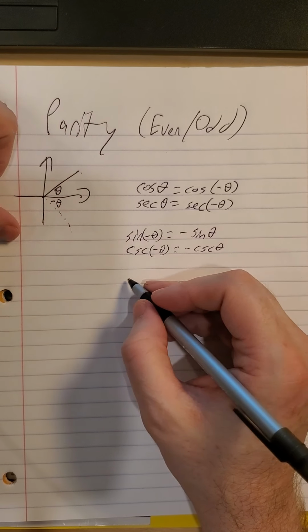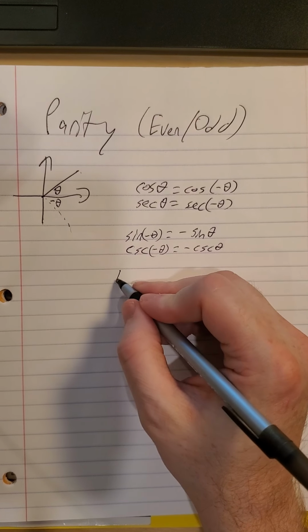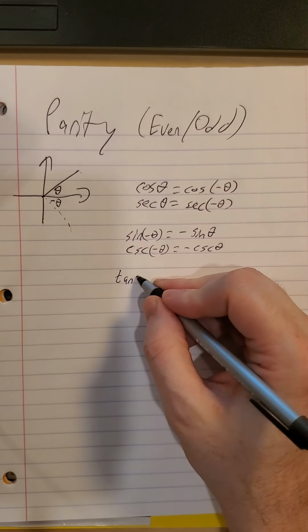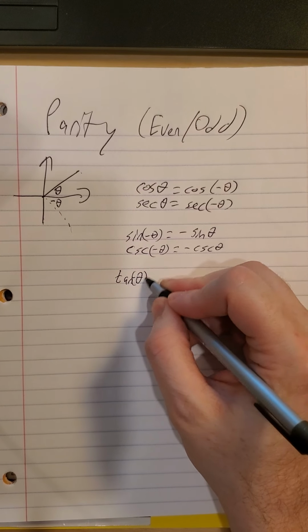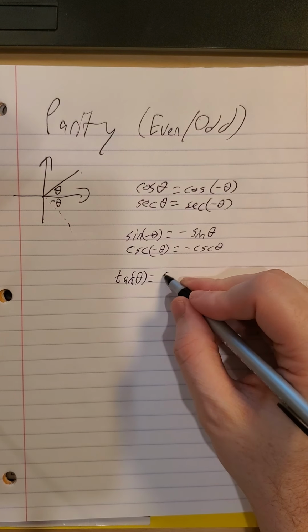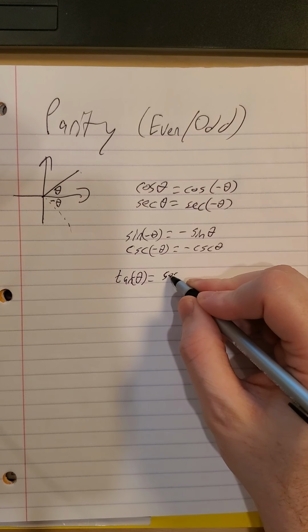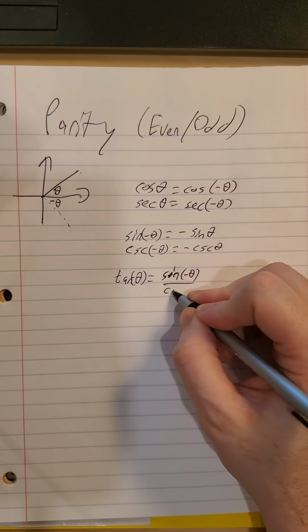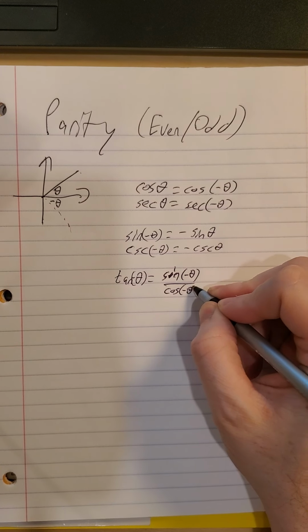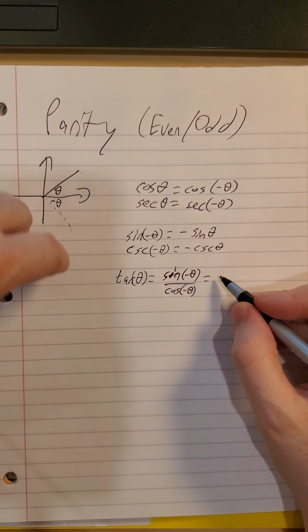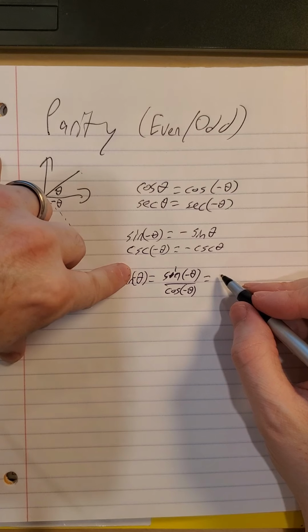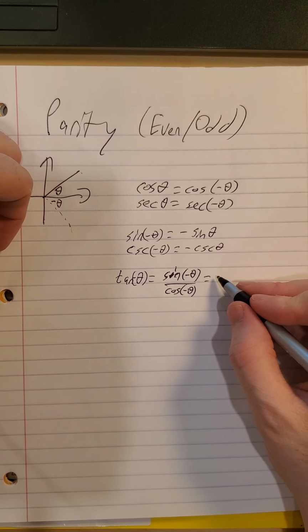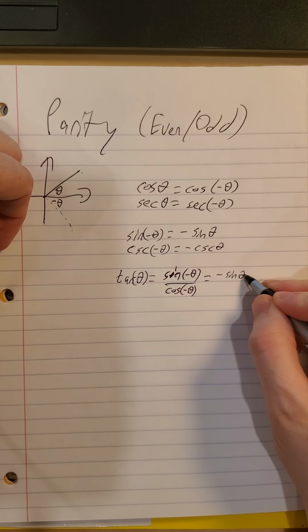And with those, without even having a drawing, just using sines and cosines, tangent of the opposite of theta would be the sine of the opposite of theta over cosine of the opposite of theta. Sine of the opposite of theta is the same as the opposite of sine theta.